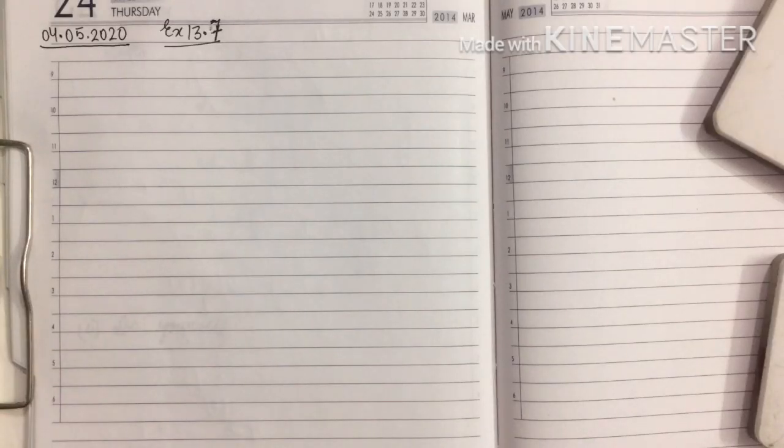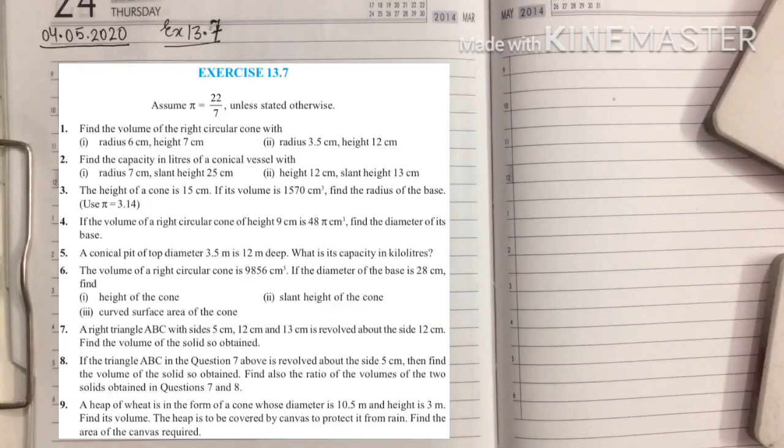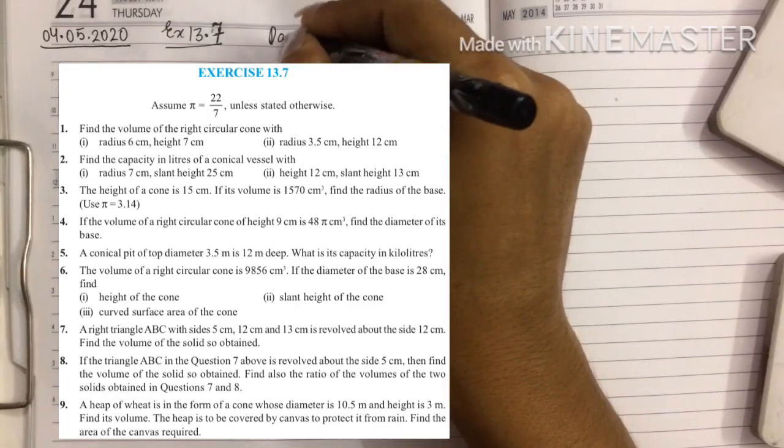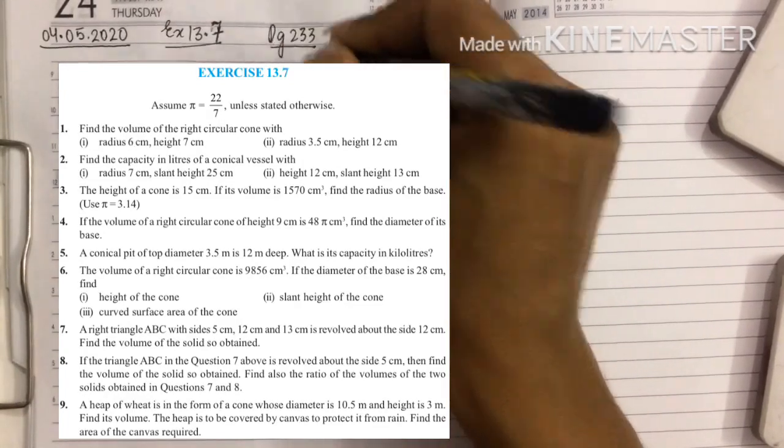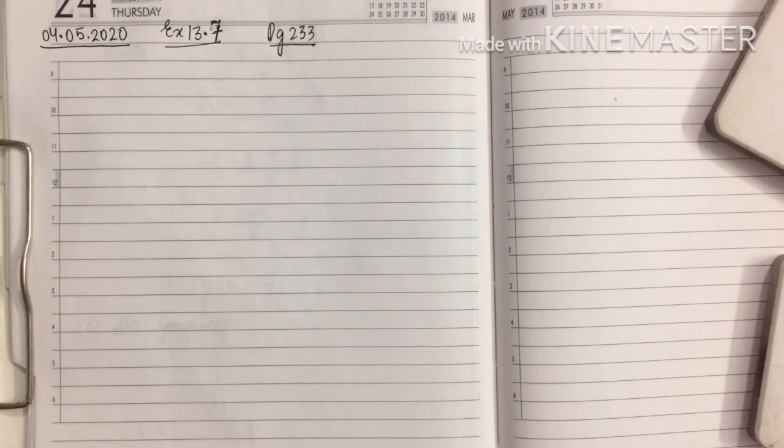Good morning, class 9th. We have started with exercise 13.7 based on the volume of a right circular cone. We have done the first 4 questions. Let us do the remaining questions. The exercise is on page number 233 of your textbook. Let's take a look at 5th question.